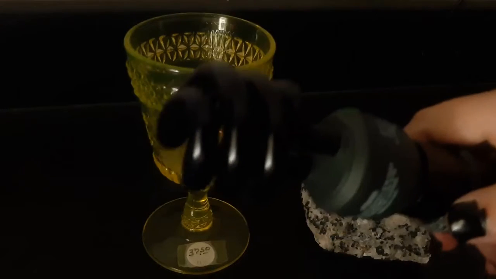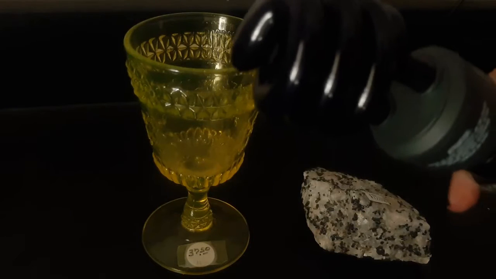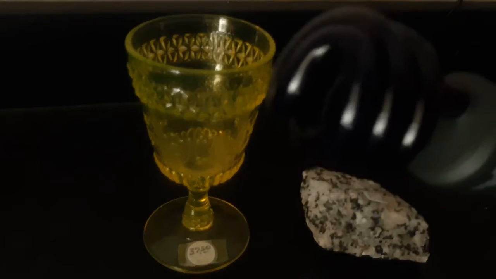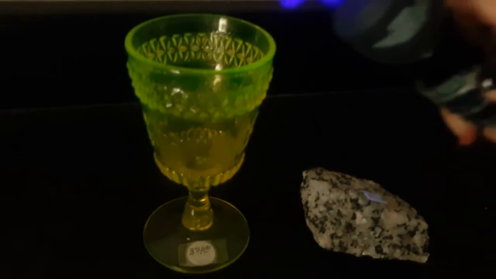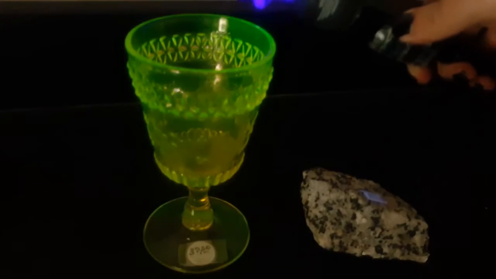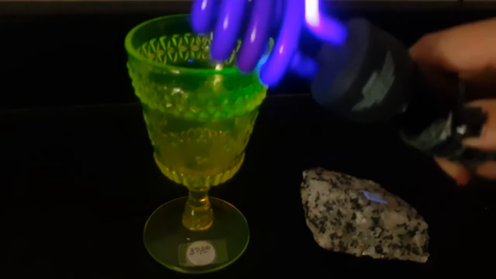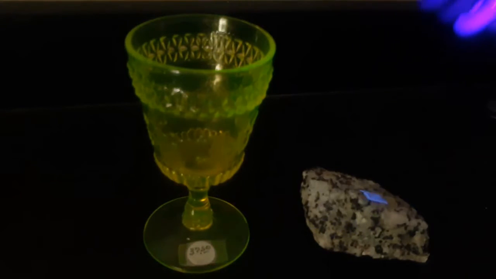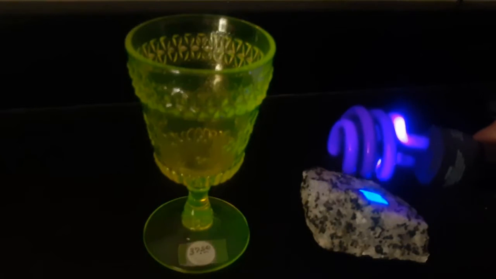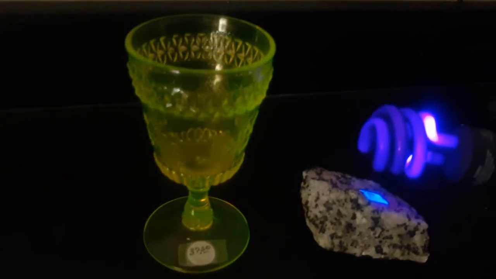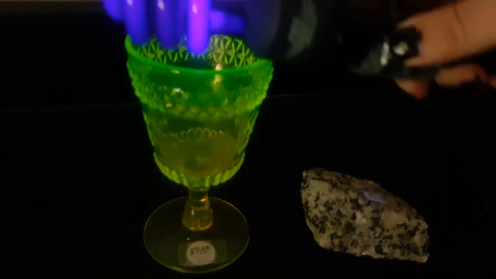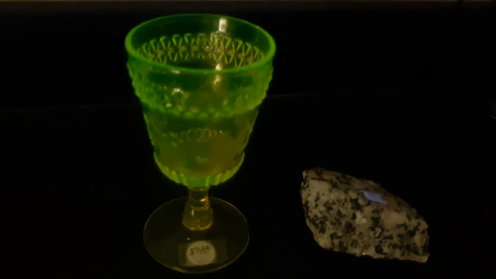So right here I have a black light, kind of like you might have had at a dance at middle school or high school, whatever. You can see that when you bring it near, the goblet glows really, really nice. And the rock, it was supposed to do the same thing. But it's not really doing too much. Maybe turning a little pink, but nothing too exciting. Nothing like the goblet here, which is absolutely just glowing.